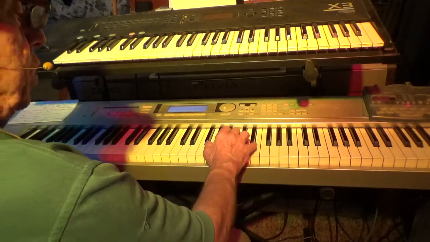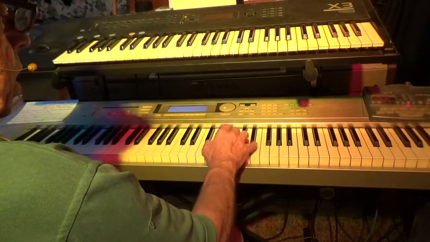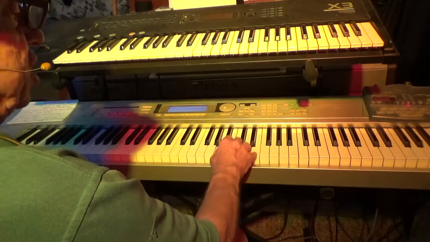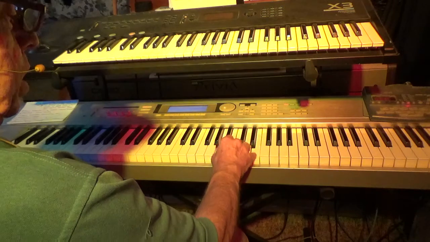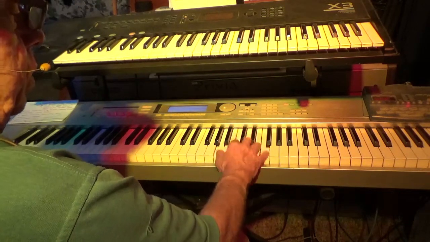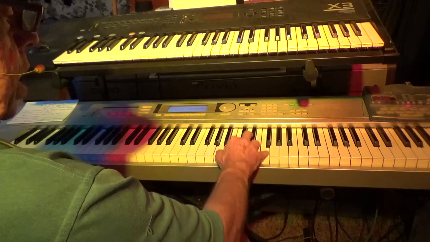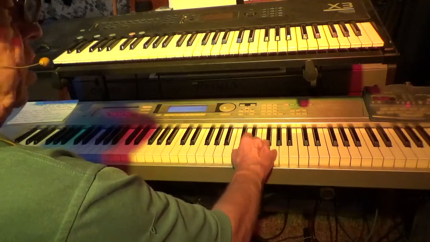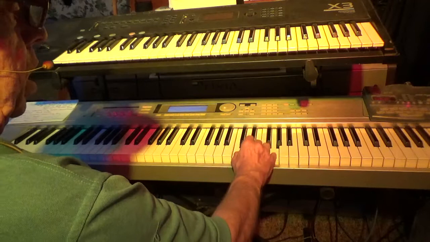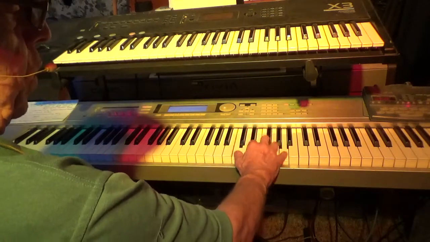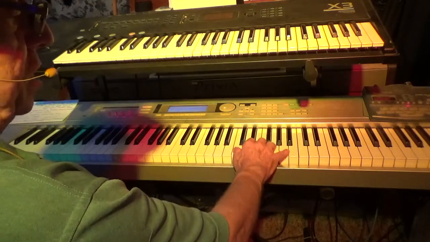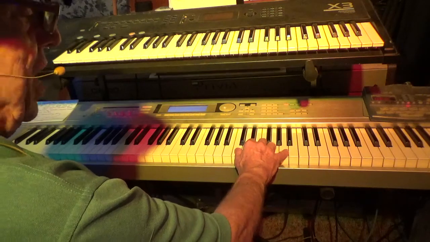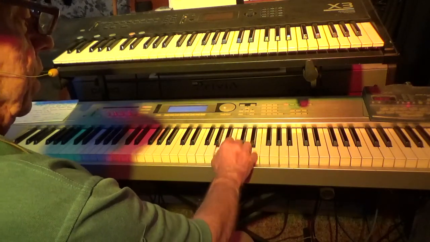Okay, the one chord, the sixth chord, the fourth chord, the five chord, the one chord, the sixth chord, and you'll notice I did an inversion of A minor instead of coming down here.